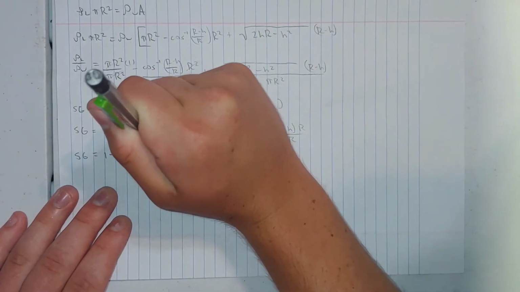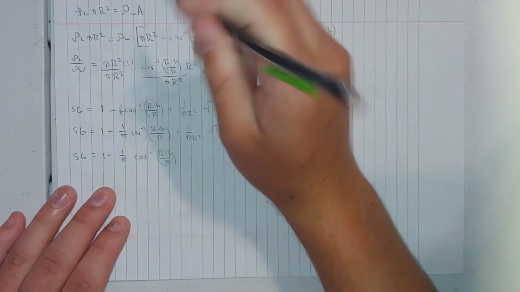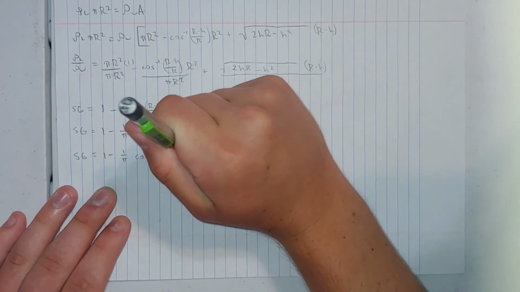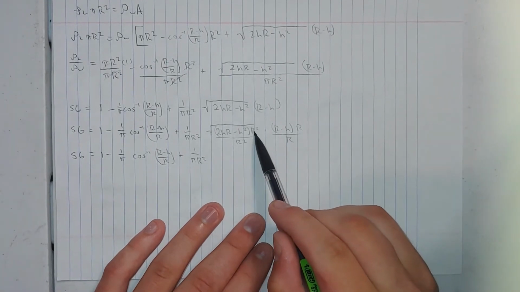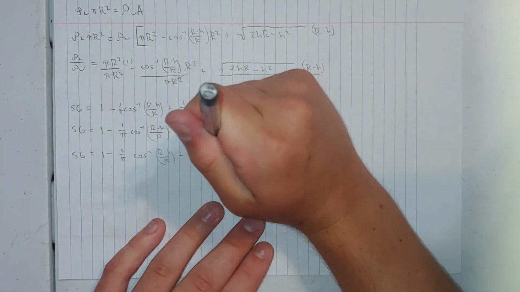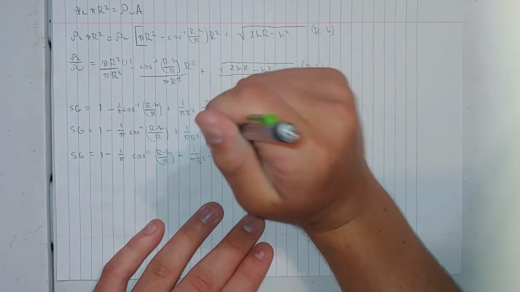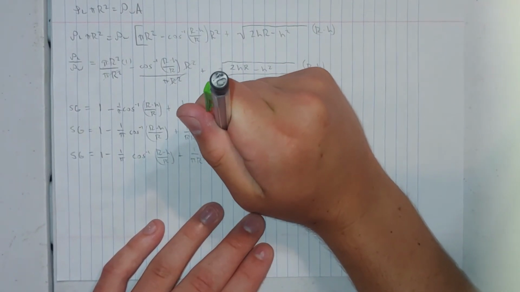Got a cosine term. And you'll see that we have an r squared under the radical here, so we can go ahead and write that outside of the radical as just a normal r, not r squared.